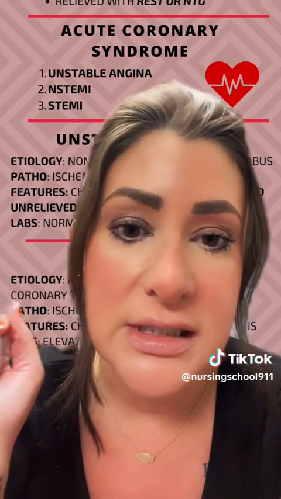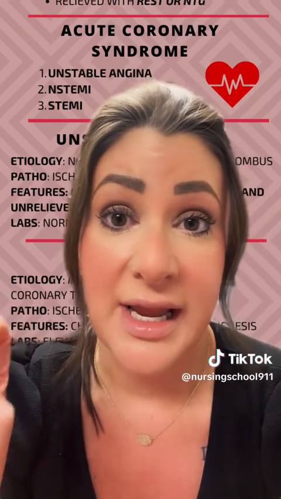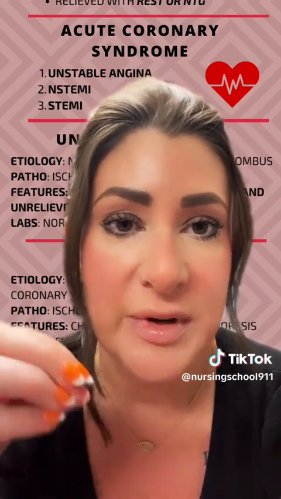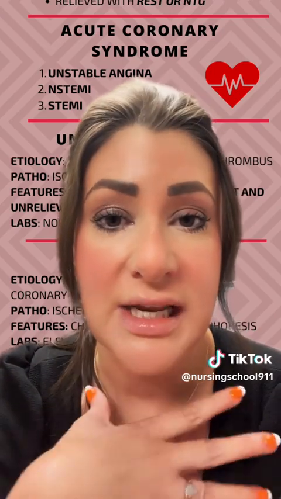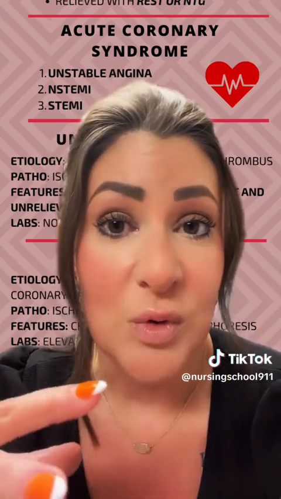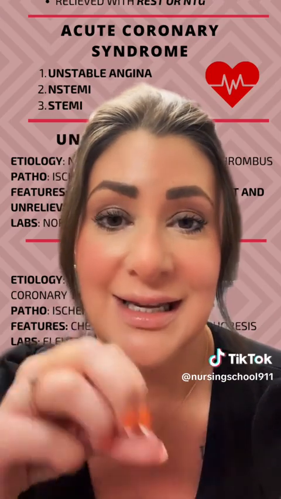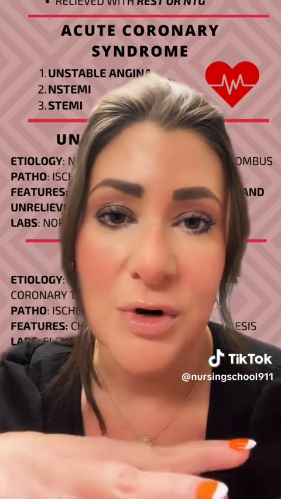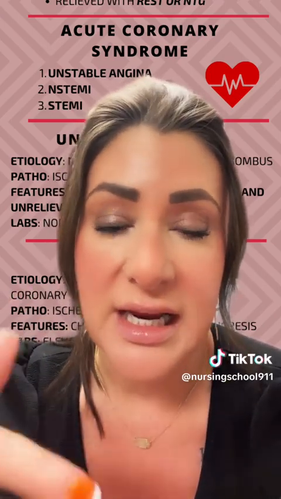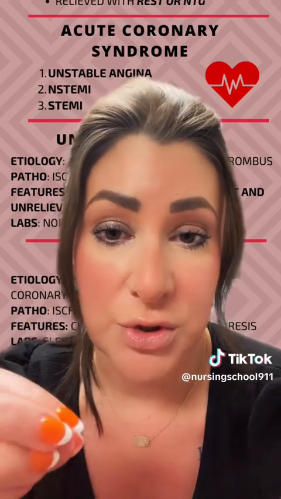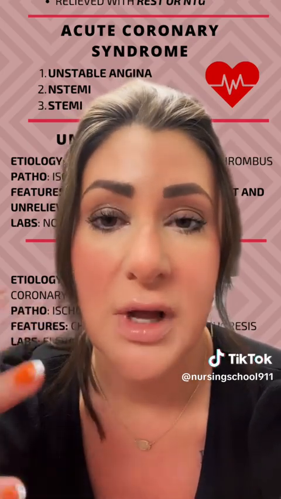So up at the very top, we have stable angina. It is considered ischemic heart disease. Angina meaning chest pain. Stable means exactly what it sounds like. It's stable. This is not a medical emergency. This is chest pain that is brought on by exertion. It's brought on by physical activity.